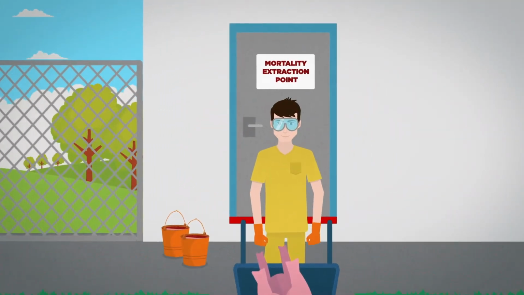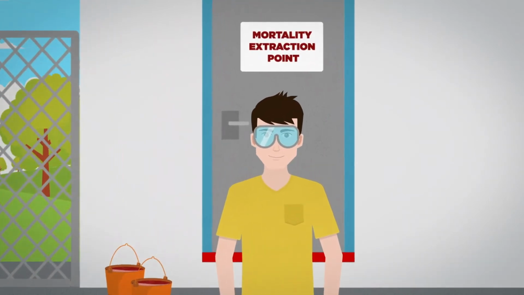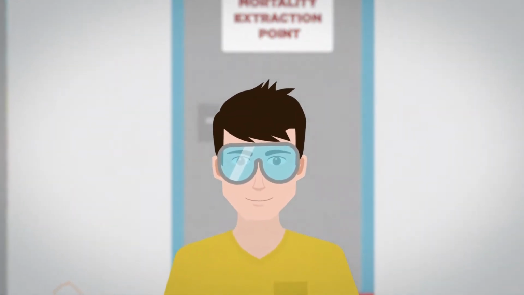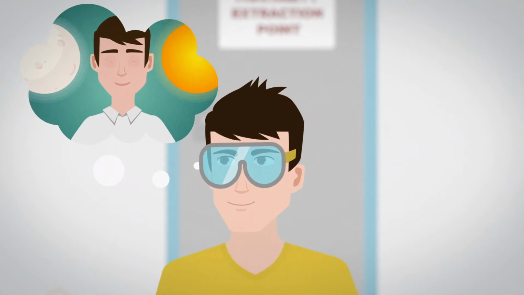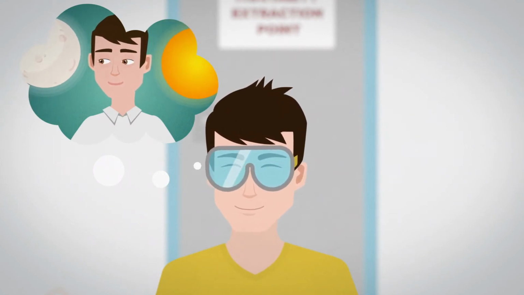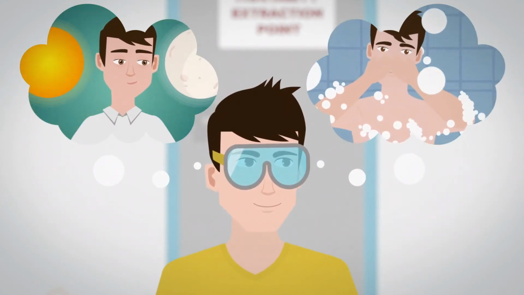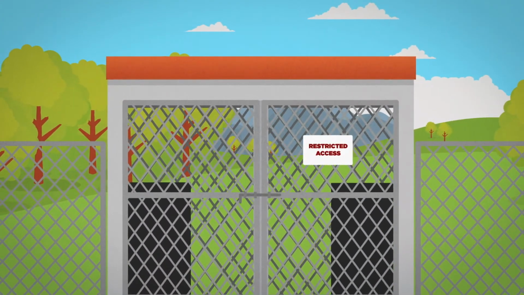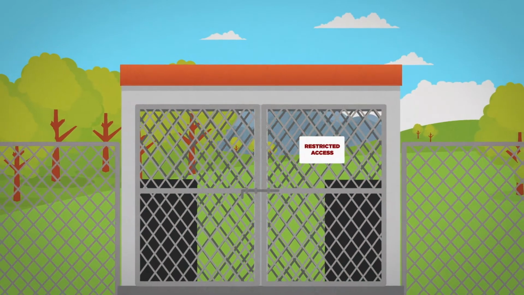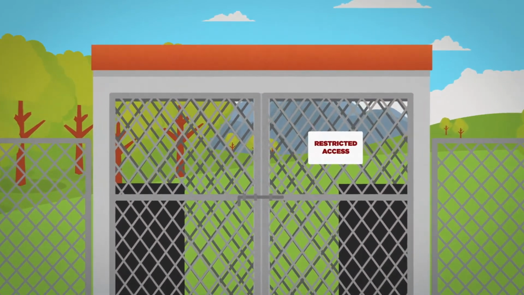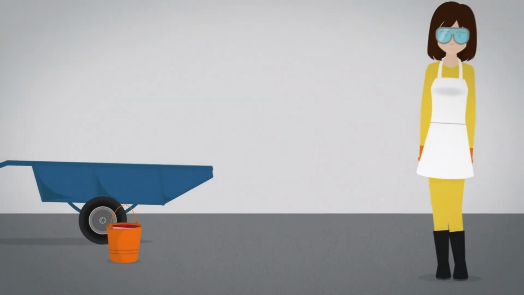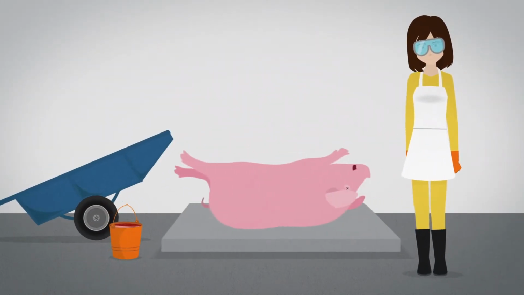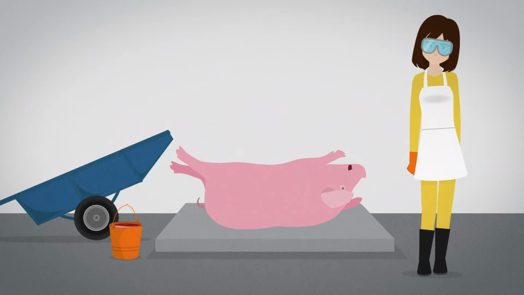After disposing and processing mortality, the designated employee must observe an overnight of downtime, minimum of 12 hours, and shower before re-entering the farm. The area designated for mortality processing must prevent the entry of unauthorized persons, predators, and scavengers. Do not forget, carcasses resulting from necropsies should also be properly disposed of along with mortalities.